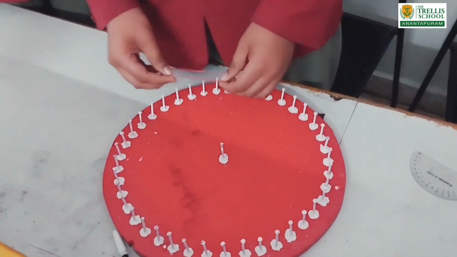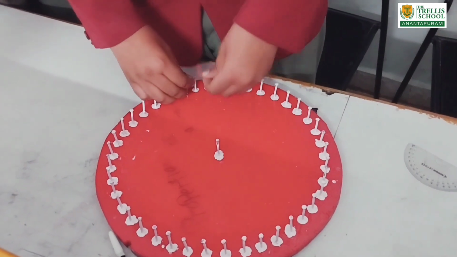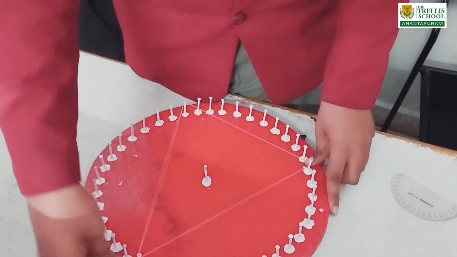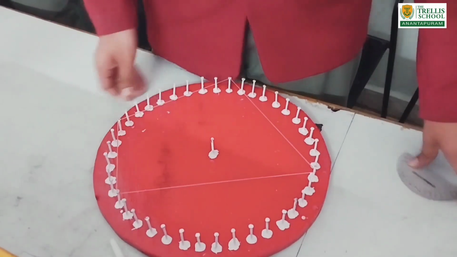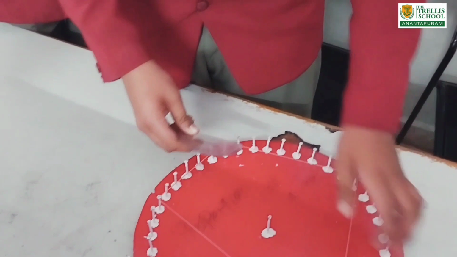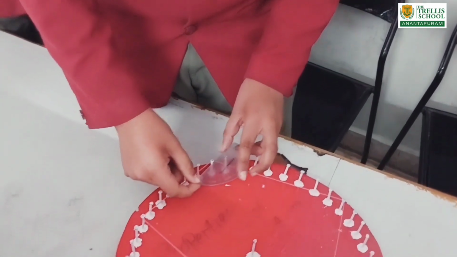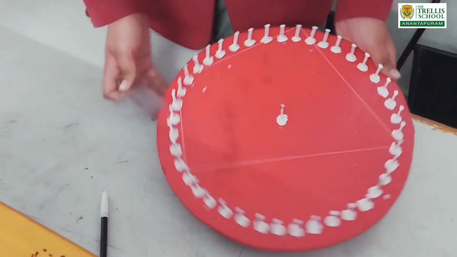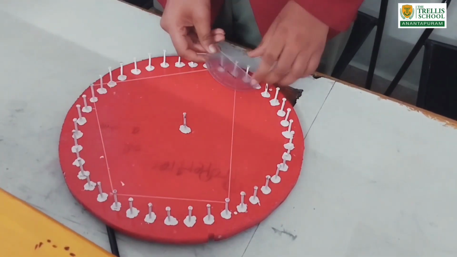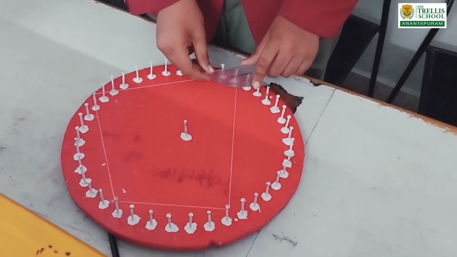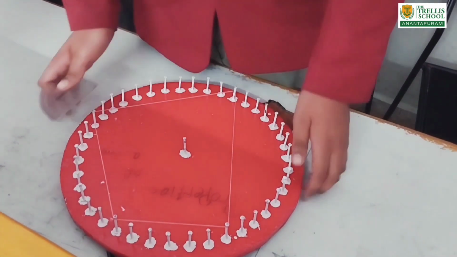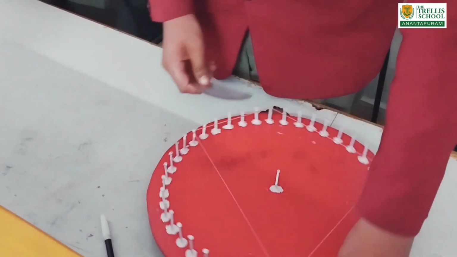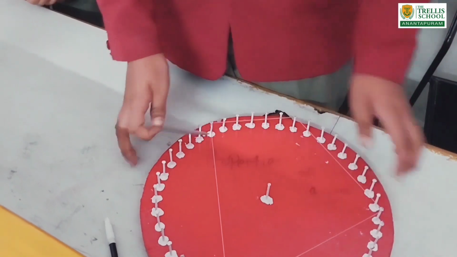Cyclic quadrilateral. Sum of opposite angles is 180 degrees. 180, 90 degrees, 90 degrees, 180.